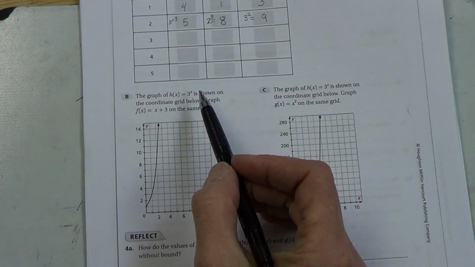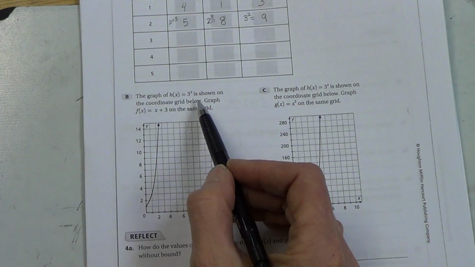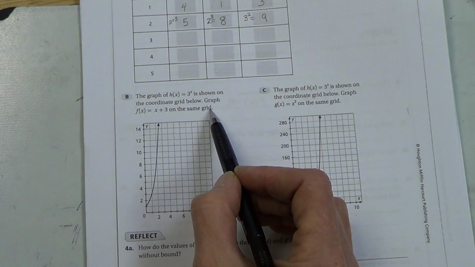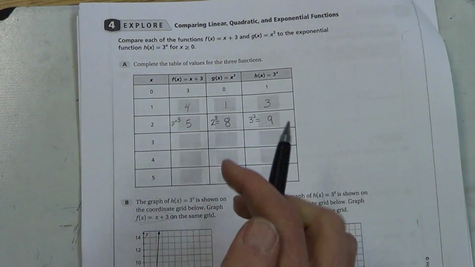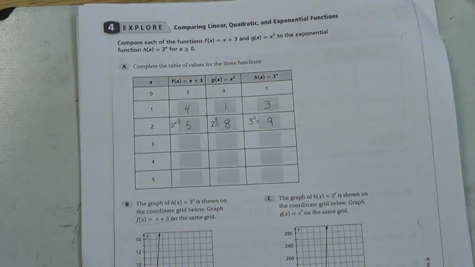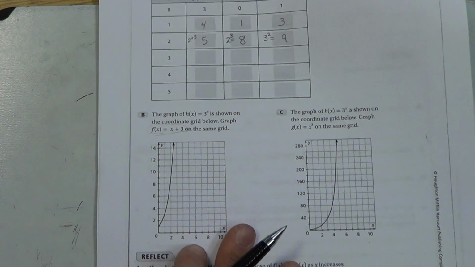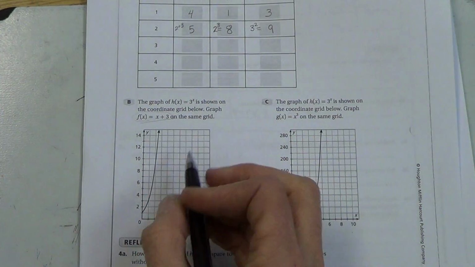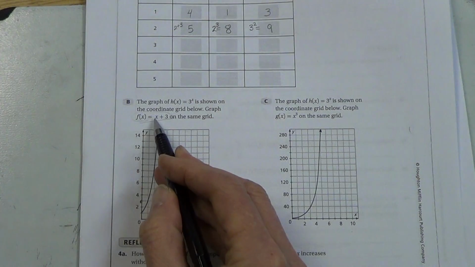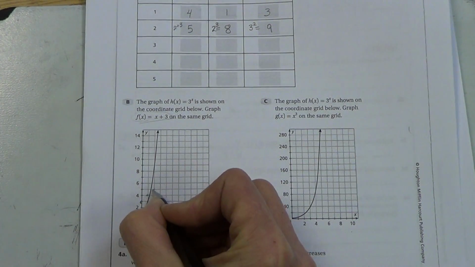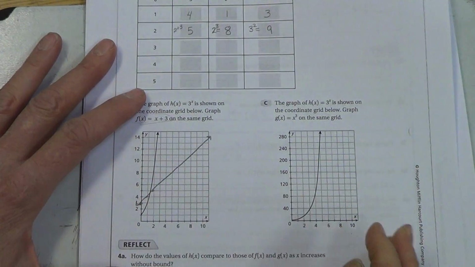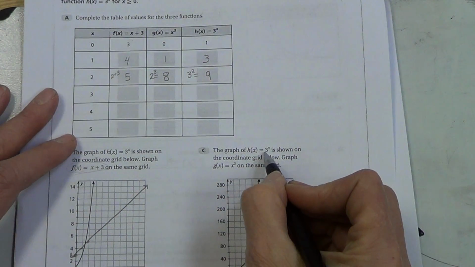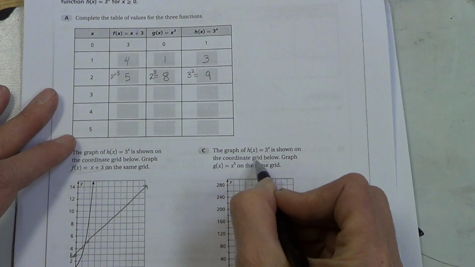The graph h of x equals 3 to the x is shown on the coordinate grid below. Graph x plus 3 on the same coordinate grid. X plus 3 is a linear function. It's this function, that was that function. Okay, going back to graphing linear, remember we go to the y-intercept, so it's at 3, and then we rise 1, run 1 with the slope, and please use a straight edge of some form.